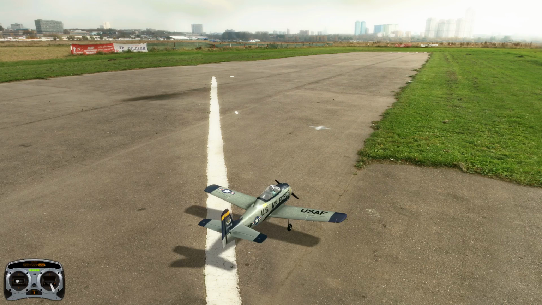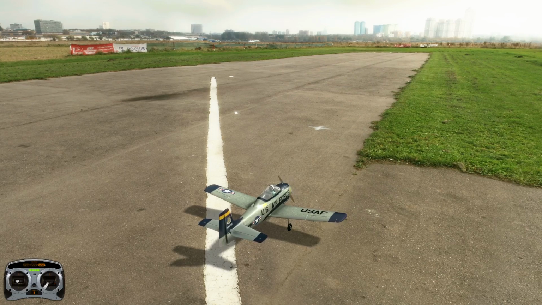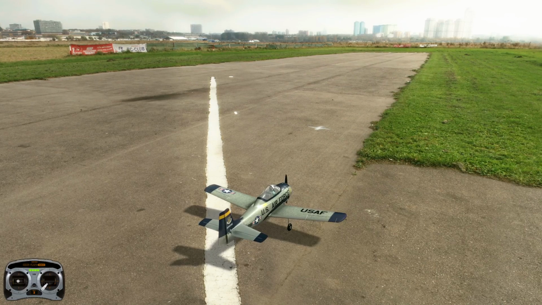So where the four channels are, you have your ailerons, your rudder, your elevator, and then also your throttle. Okay, so that's your fourth channel. That's what they call a four-channel plane.